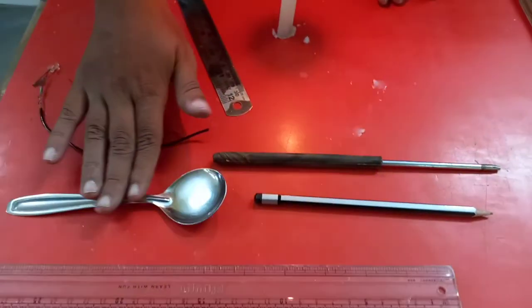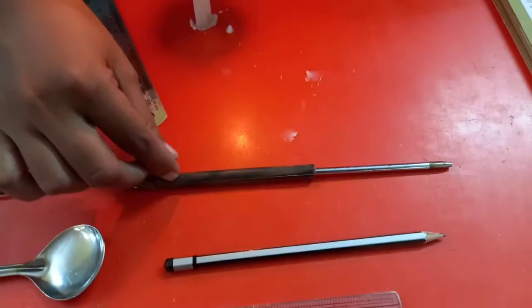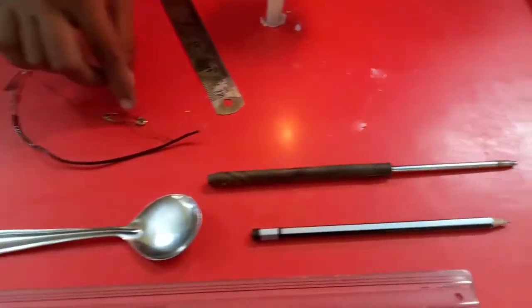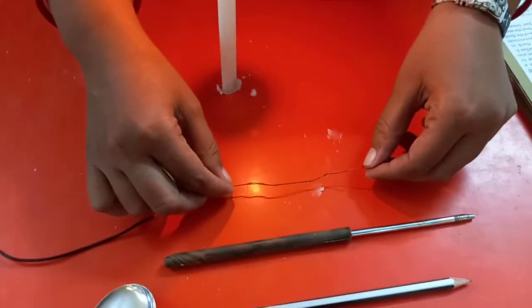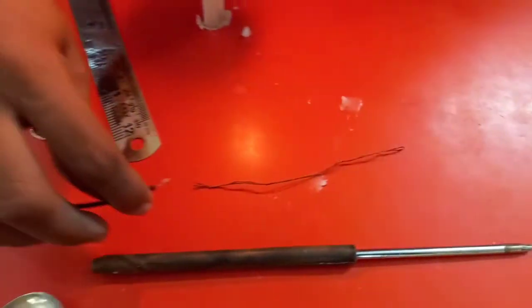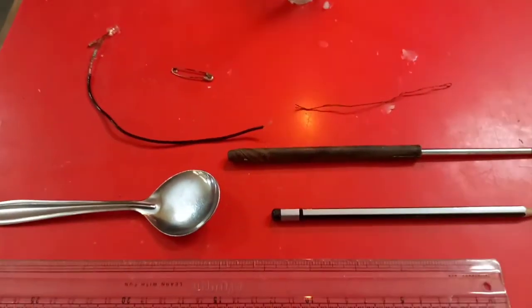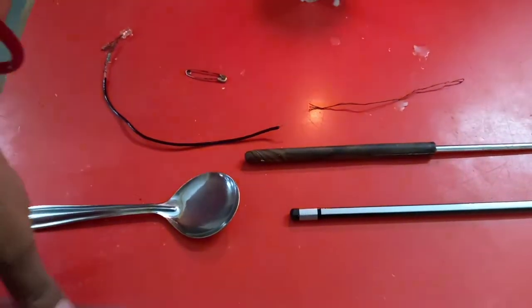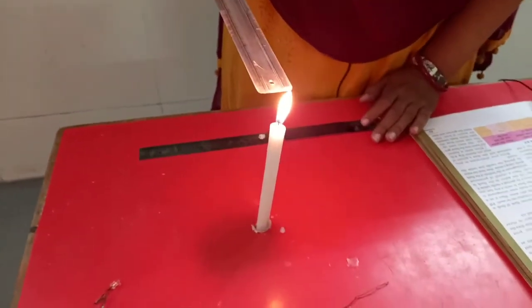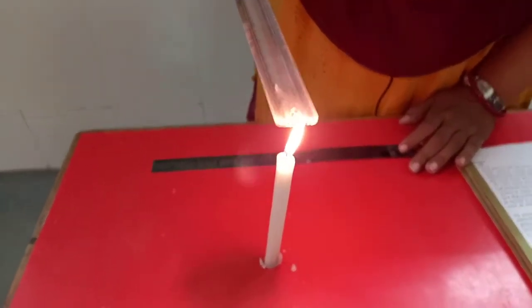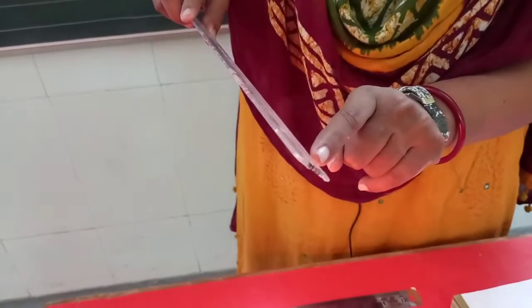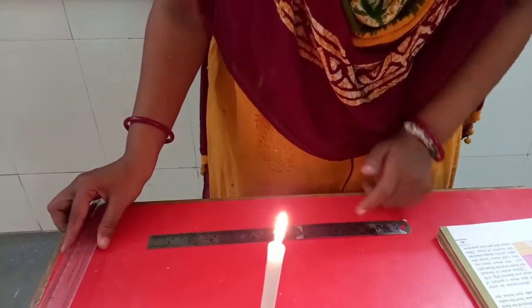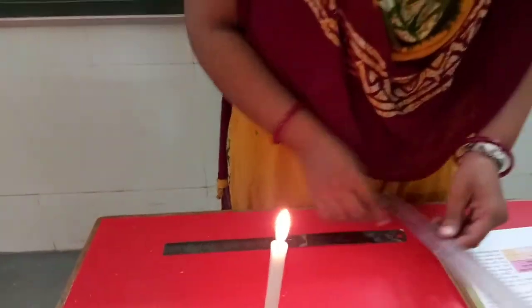One is a plastic scale, one is a steel spoon, one is a pencil, one is an iron rod. Here I have a safety pin, this thin copper strip, copper wire, and this aluminium wire. Now one by one we'll see it. We will begin with the plastic. It will not pass. It starts melting. You can see the change in the appearance, isn't it? So it will not pass. So this substance comes in the category of insulator, or we can say poor conductors.